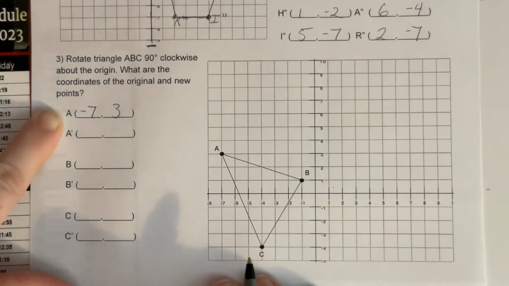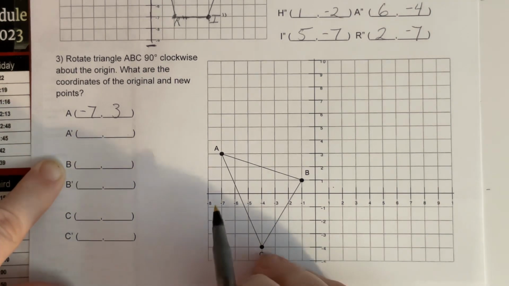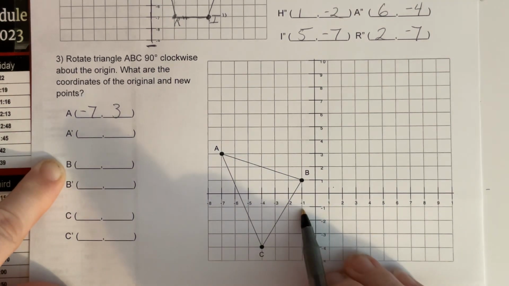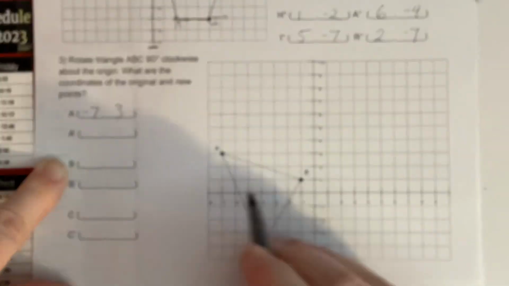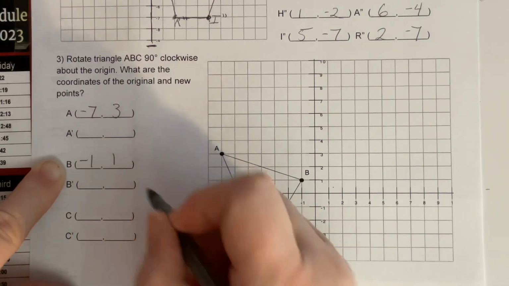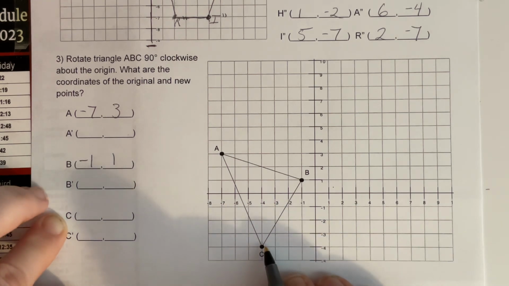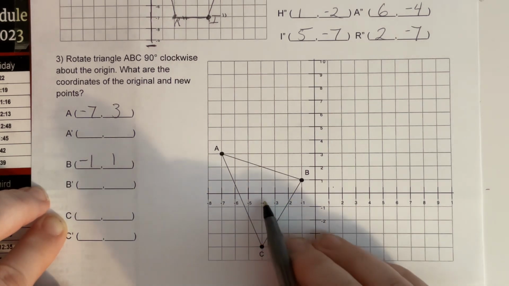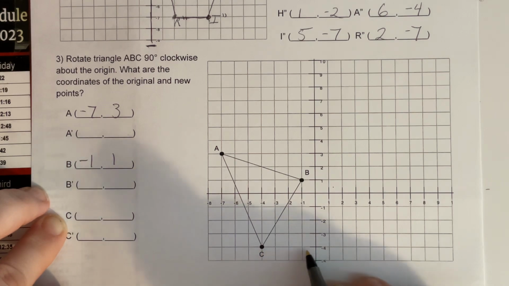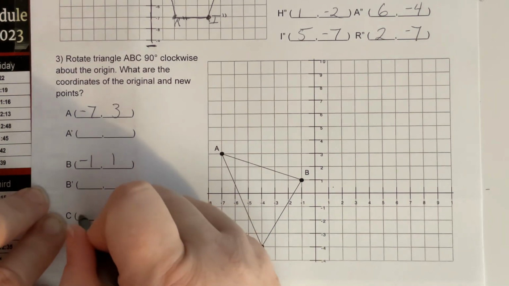-7, 3. B is right here. It is at -1, 1. And C is at what? -4, -4.